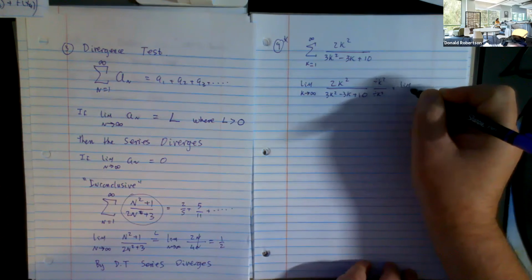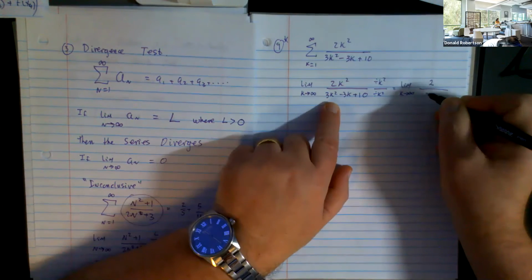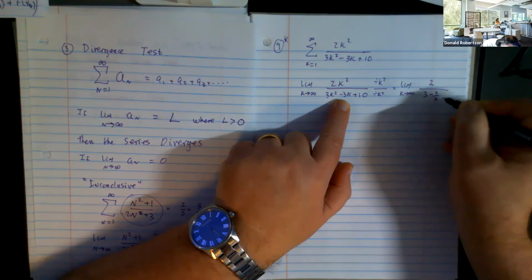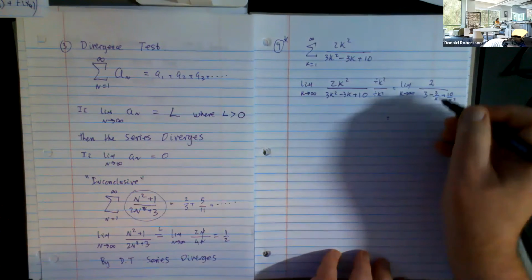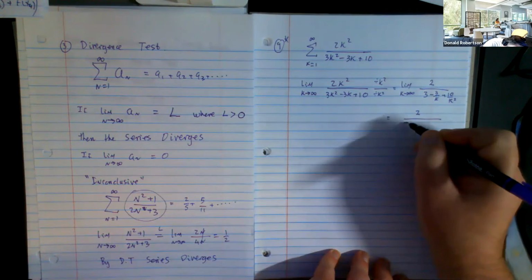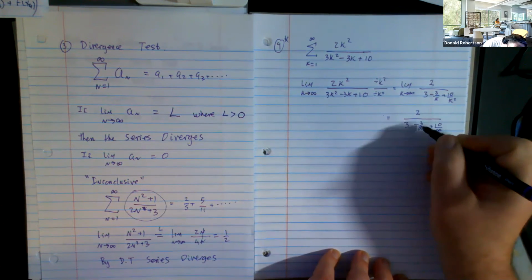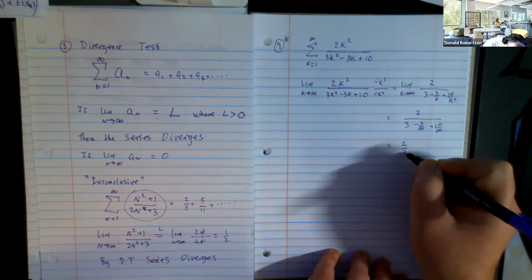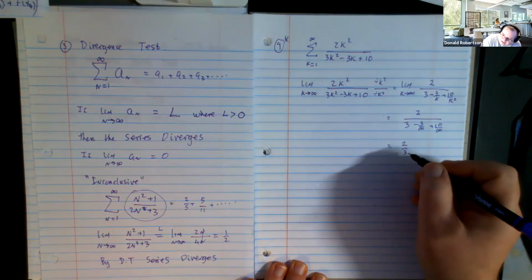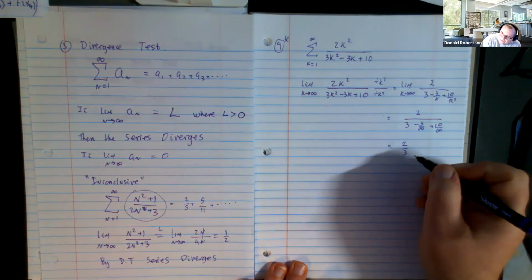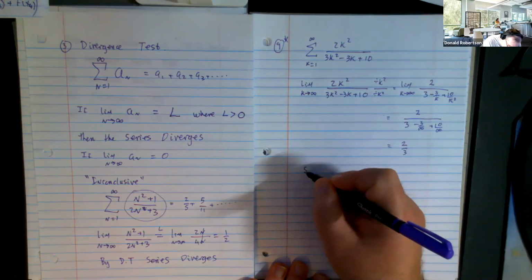So what do we get now? We get the limit as k tends to infinity of 2 over 3 take away 3 over k plus 10 over k squared. Now when you plug in infinity, you get 2, you get 3, you get that term, and you get that term. But these are both 0, so the answer we get is that the limit is 2/3. And according to the divergence test, if the limit is a number bigger than 0, in this case 2/3, the series diverges.